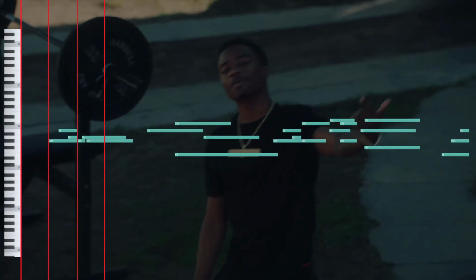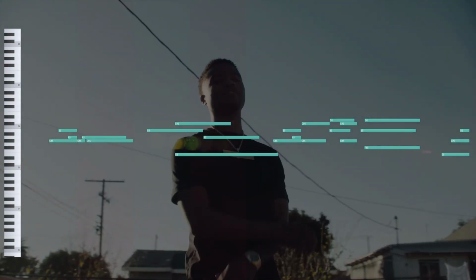You can see how it uses chordal notes on downbeats, has most notes in this area, and has a descending progression in the end.